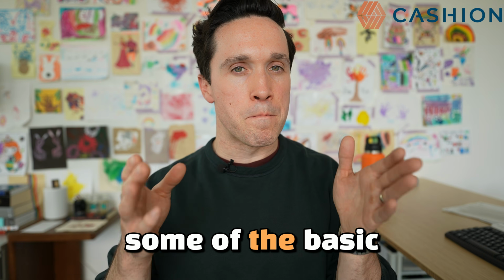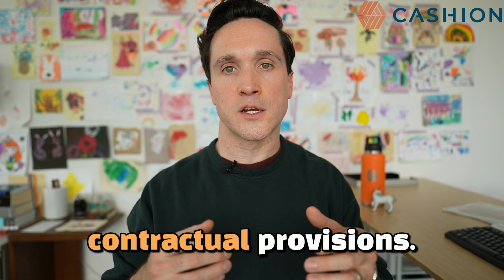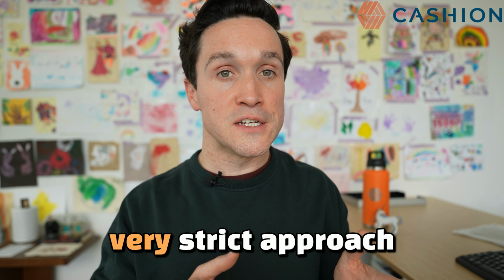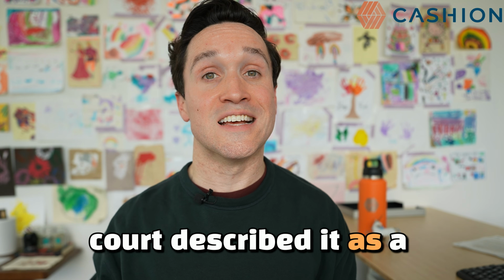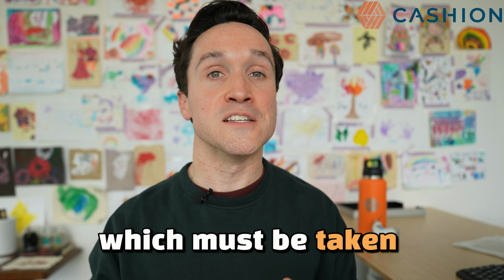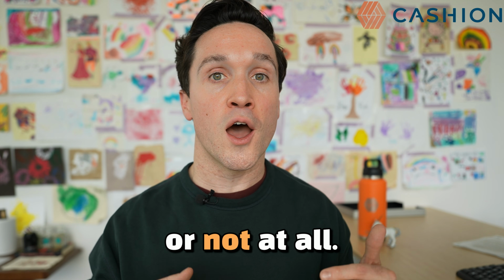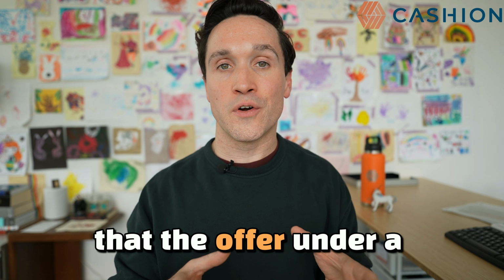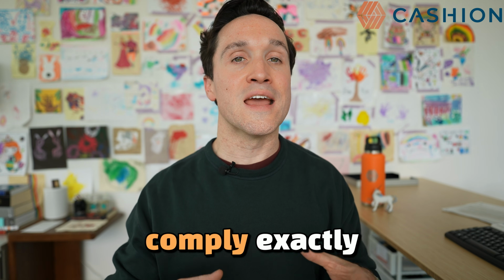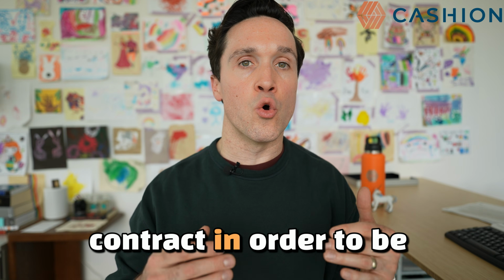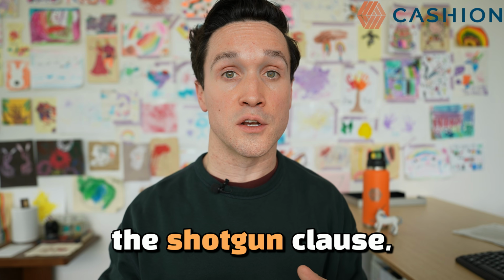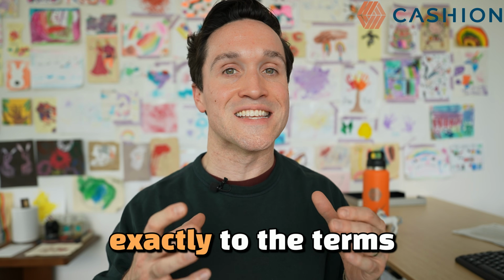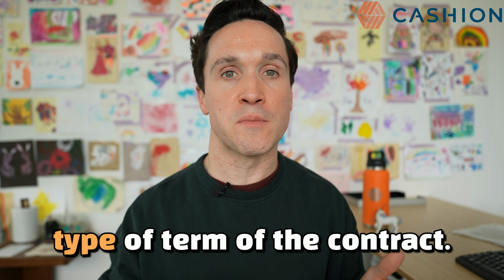So now that we understand some of the basic mechanisms associated with shotgun clauses, let's talk about how the courts view these contractual provisions. The Alberta courts take a very strict approach when it comes to enforcing a shotgun clause. In fact, one court described it as a strong medicine, which must be taken strictly in accordance with the prescription or not at all. What this means is that the offer under a shotgun clause must comply exactly with the terms of the contract in order to be enforced. Even the smallest error could invalidate the offer, so it's important to adhere exactly to the terms when you're exercising this type of term of the contract.